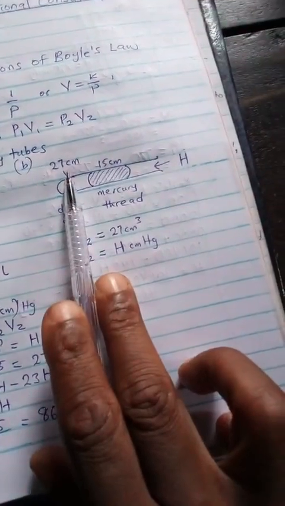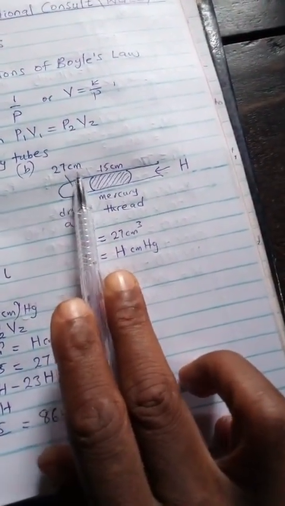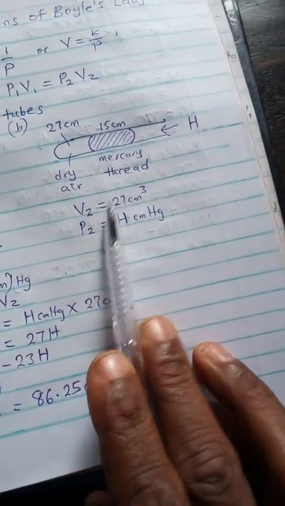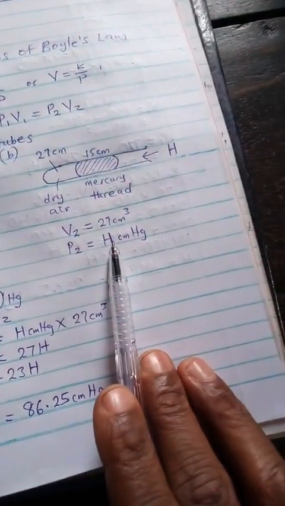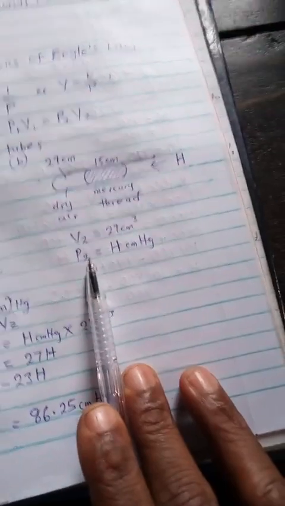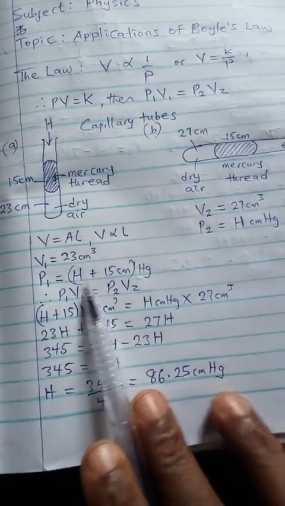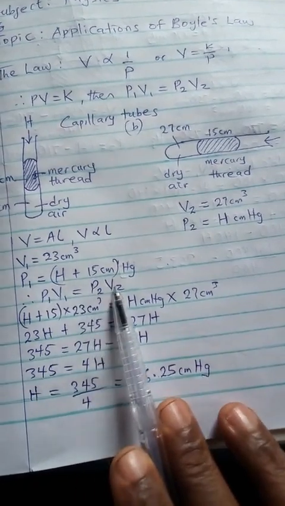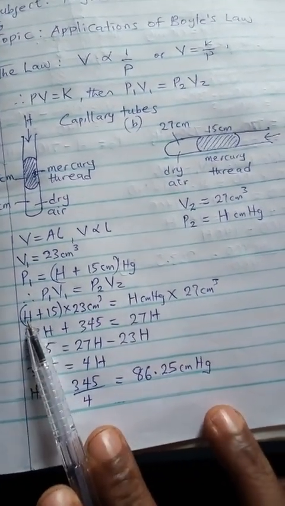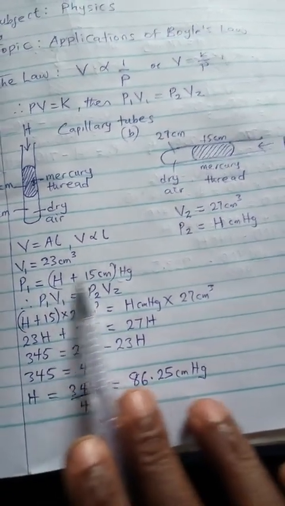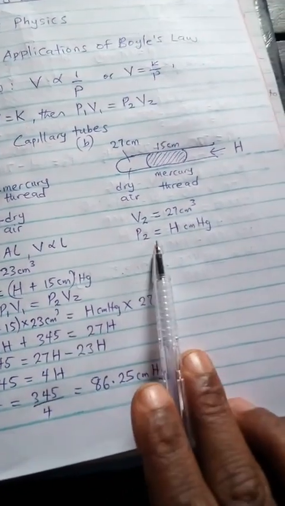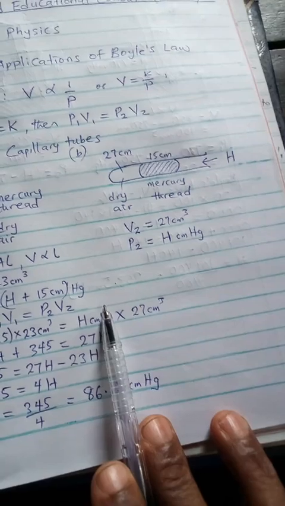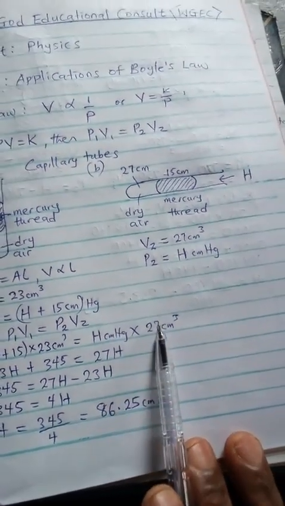So the new volume of air, which has a length of 27 centimeter, is now 27 centimeter cube. Now the pressure on the air is only due to atmospheric pressure. So P2, the new pressure, is now H. Applying Boyle's law, which says that P1V1 is equal to P2V2, our P1 is H plus 15, as I said before. Our V1, the initial volume, is 23 centimeter cube. The new pressure on the air is just H, the atmospheric pressure, and the new volume is 27 centimeter cube.